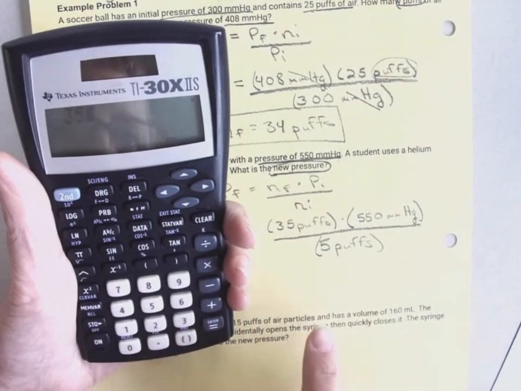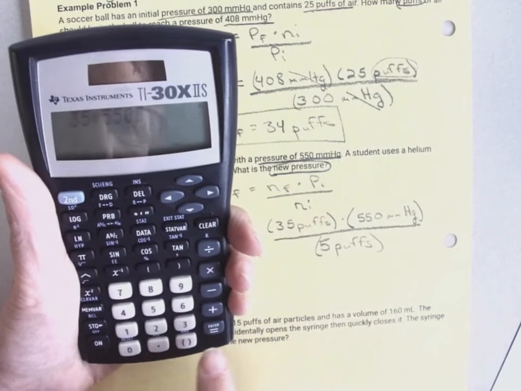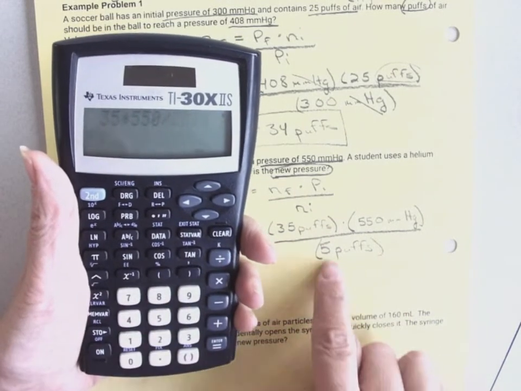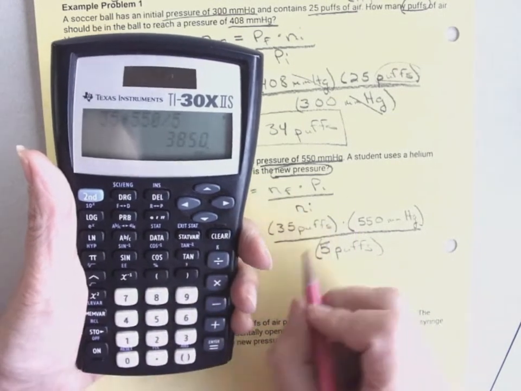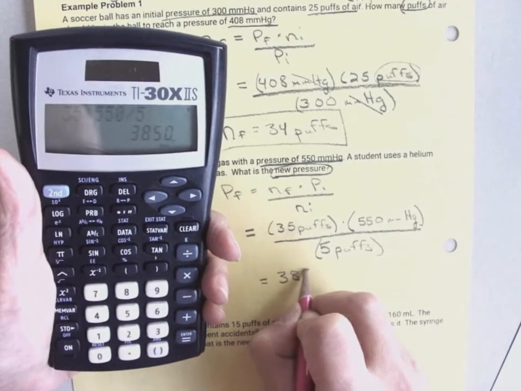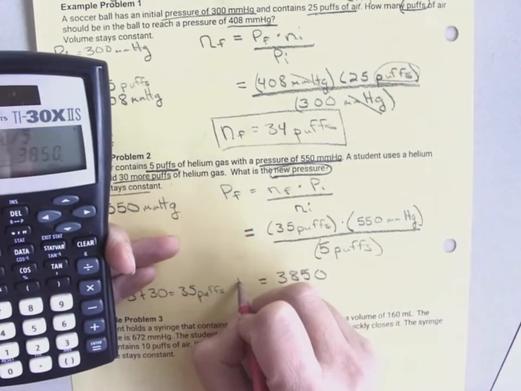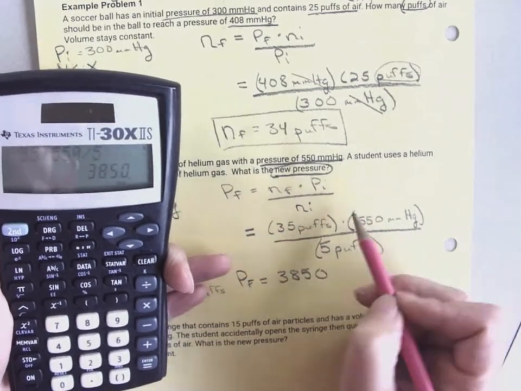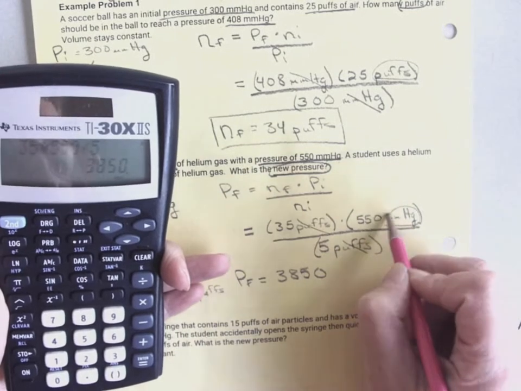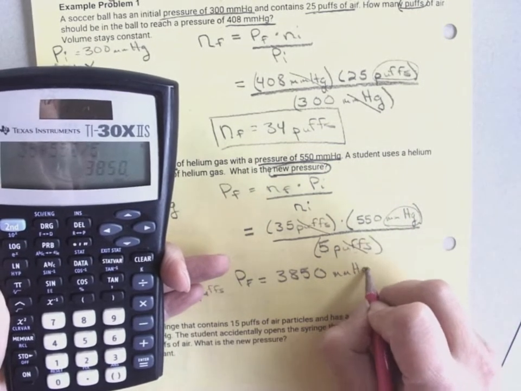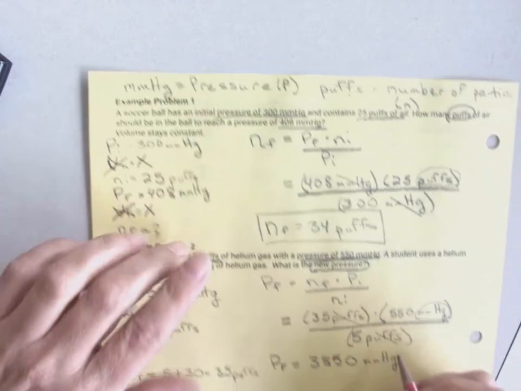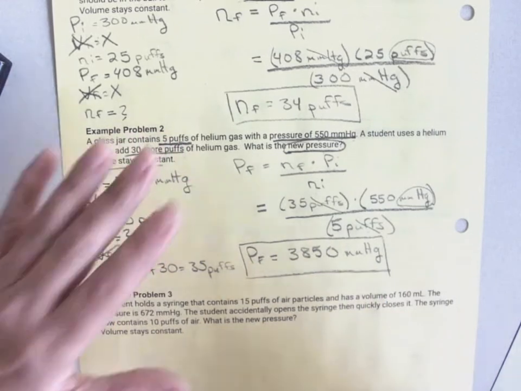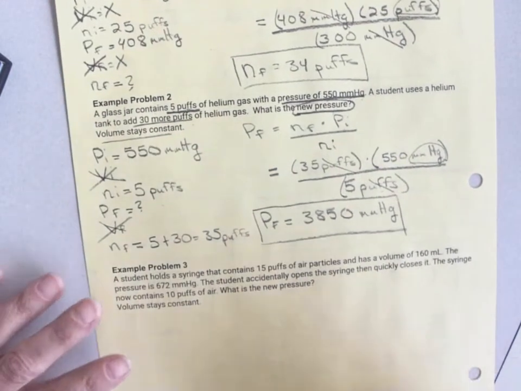So we have 35 puffs times 550 millimeters of mercury divided by the 5 puffs, and that gives me 3,850. Okay, and remember we're solving for final pressure, so let's see what our units are. We have puffs over puffs, so that means they cancel out, and we're left with millimeters of mercury, which is good because that is the unit we use when we're talking about pressure, and so we know we did our setup correctly when we end up with the right units.